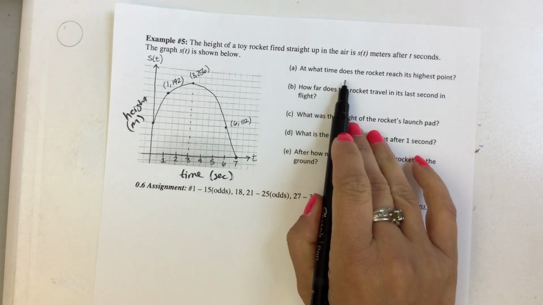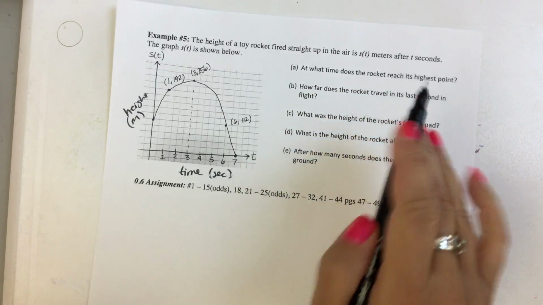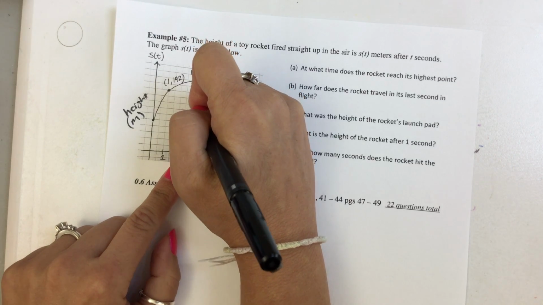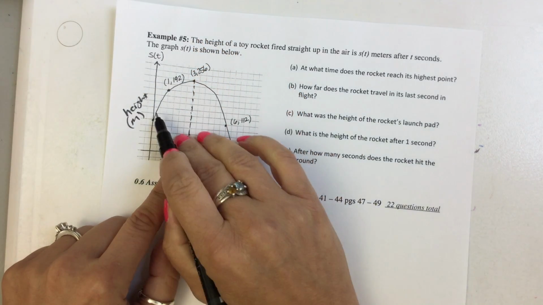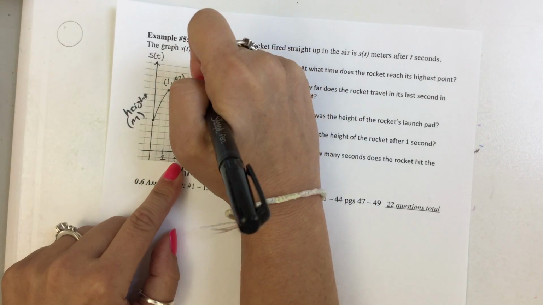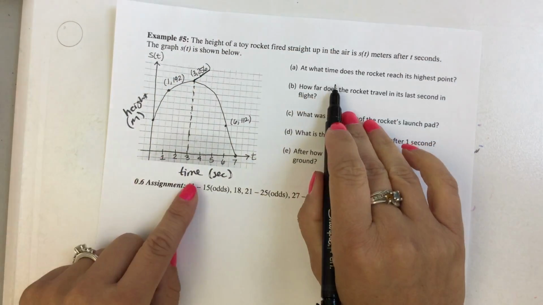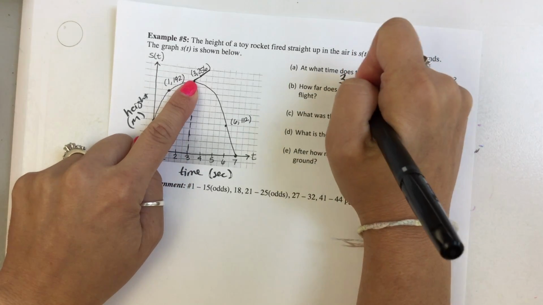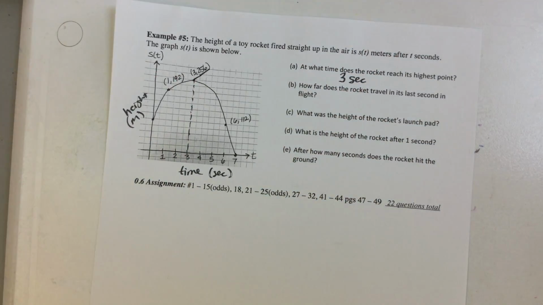At what time does the rocket reach its highest point? Well, here is the highest point, okay? That is its maximum. You can see it's increasing, it hits this point, and now it's going to decrease. At what time? The time is the x value. So the time is at 3 seconds.